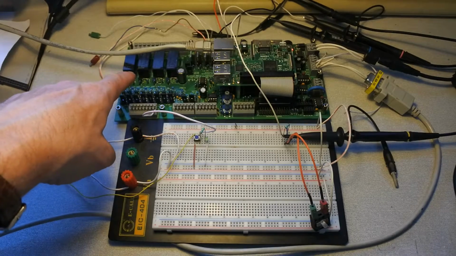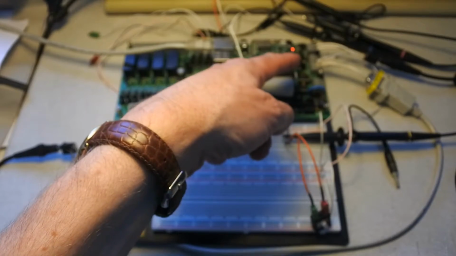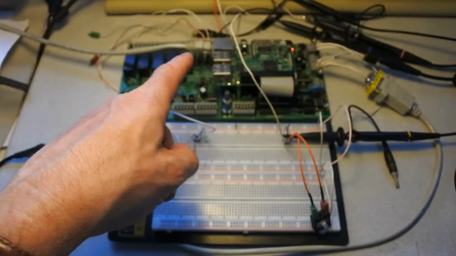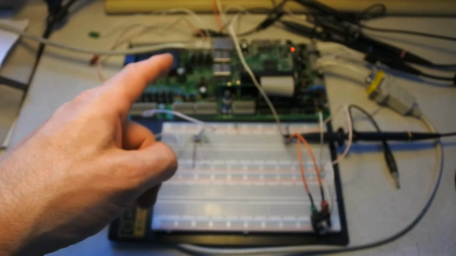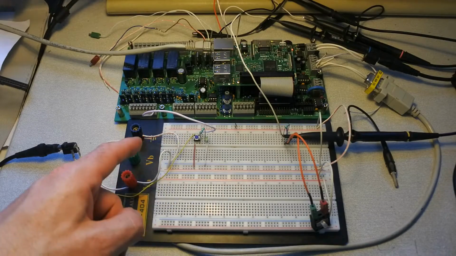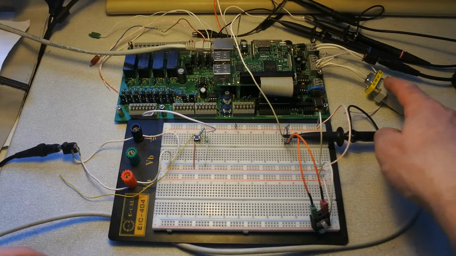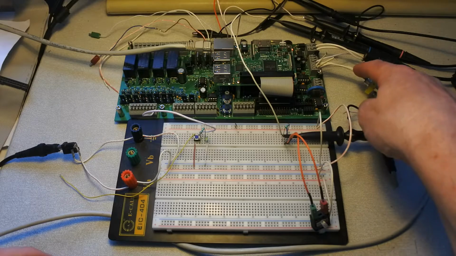4 relays, RS232 and RS485, pulse modulation, also extremely digital out, analog in, analog out and digital in. Also serial. Well, I already mentioned that.